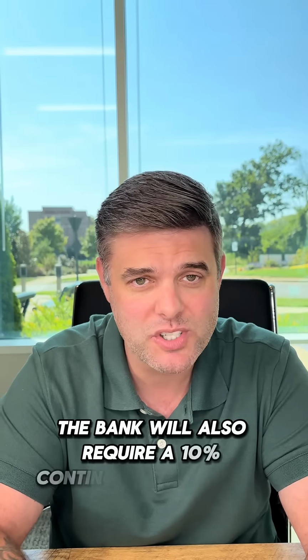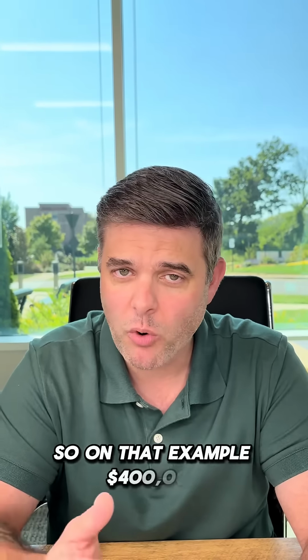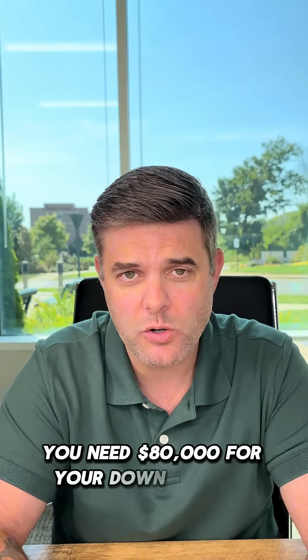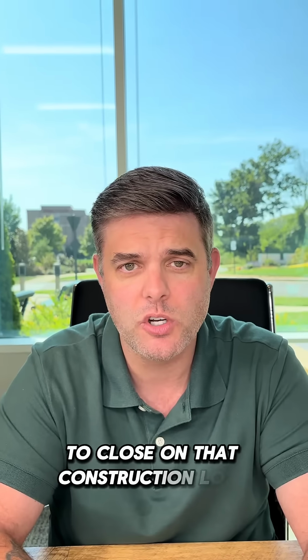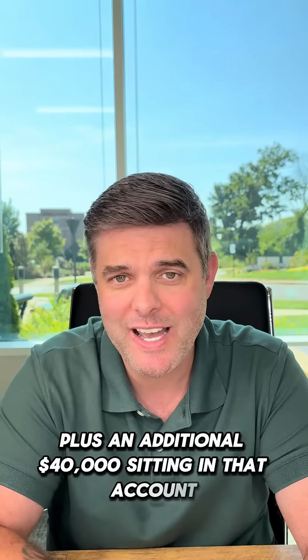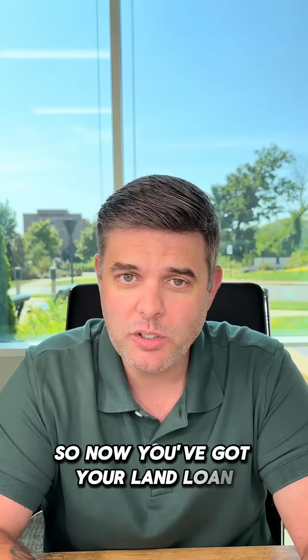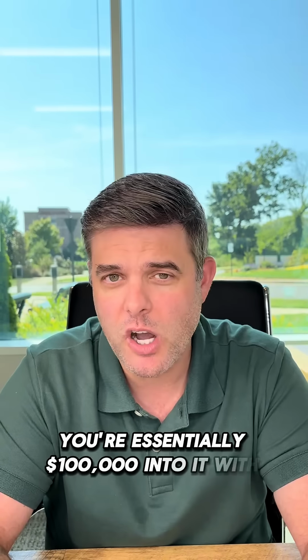A lot of times the bank will require a 10% contingency reserve in addition. So in that example of $400,000, you need $80,000 for your down payment to close on the construction loan, plus an additional $40,000 sitting in that account for the contingency reserve. So with your land loan and your construction loan, you're essentially $100,000 into it with your down payments, plus another $40,000.